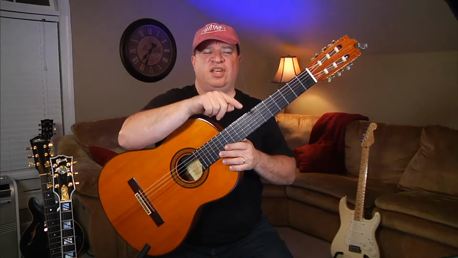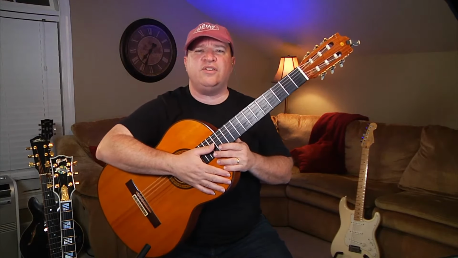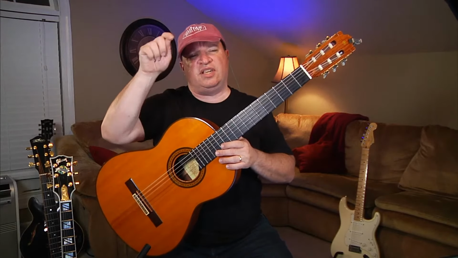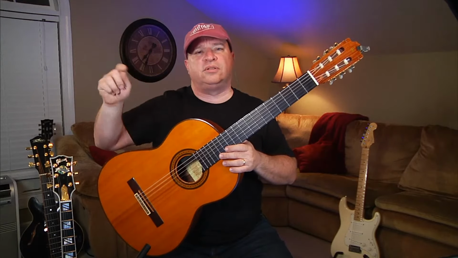C, G, D, A, E. Just write all 12 keys right down the other side. And then you just fill it out. C major, C, E, G. C minor, C, E flat, G. C augmented.